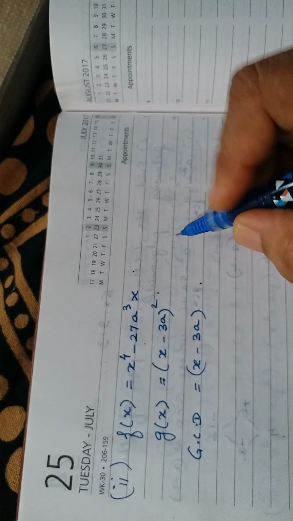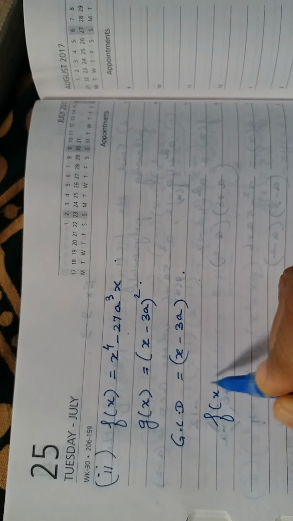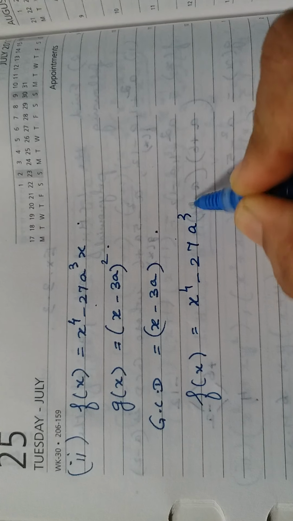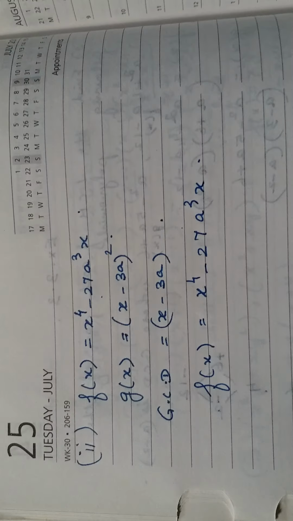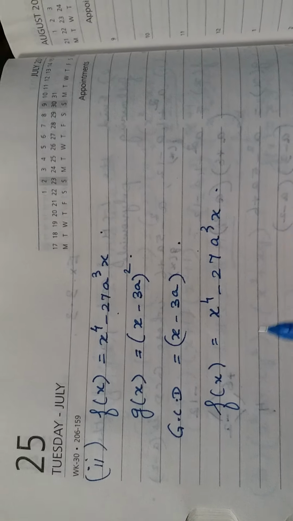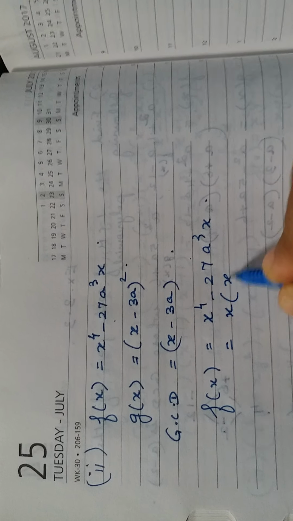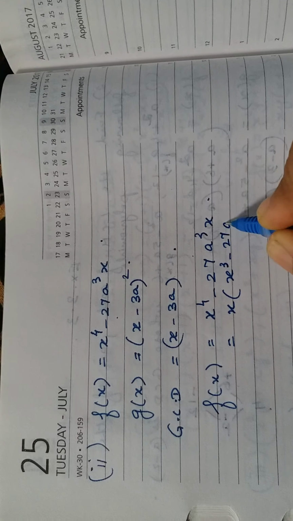So now take up f(x) first. f(x) is equal to x^4 minus 27a^3 x. So what is common here? x is common, you can take it out. So you will get x^3 minus 27a^3.